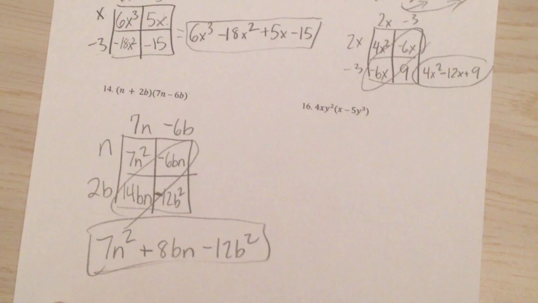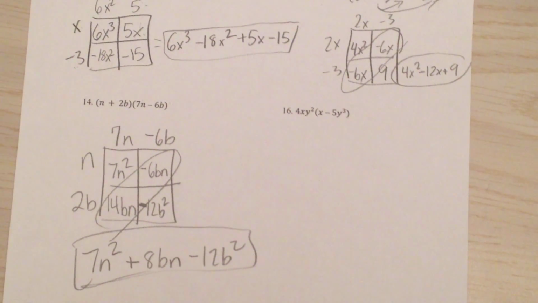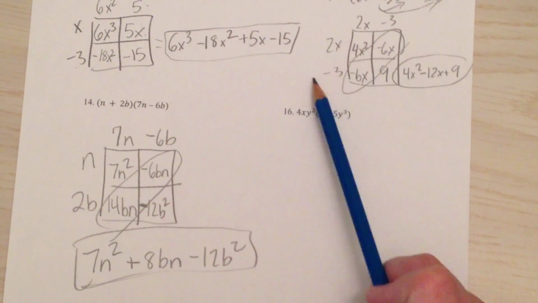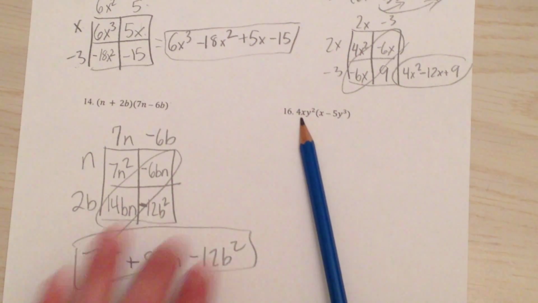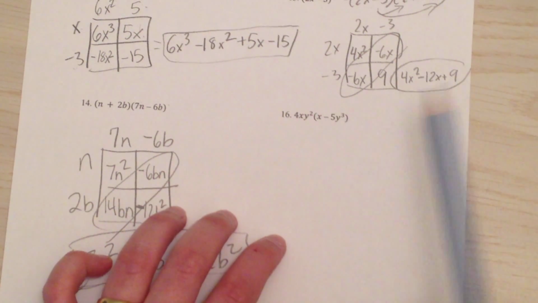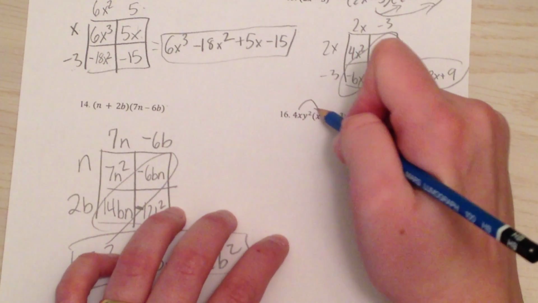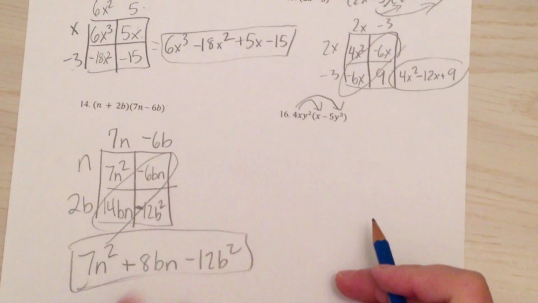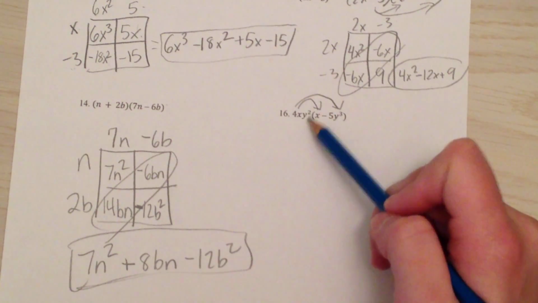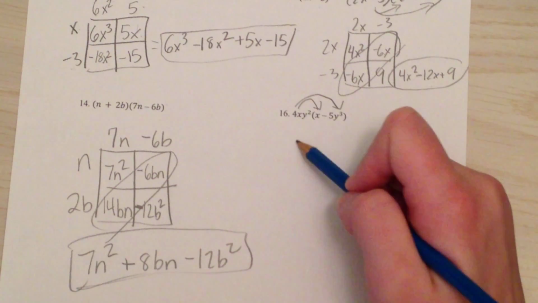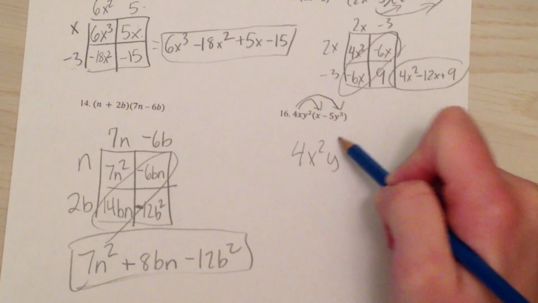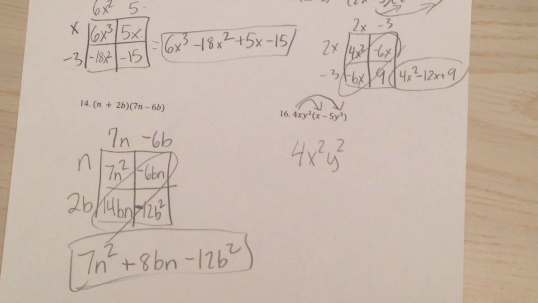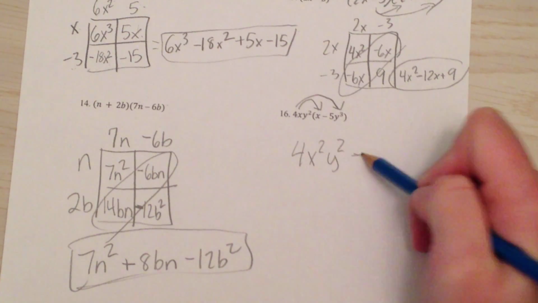It's actually just a little bit simpler because it's not a FOIL problem anymore. So not a binomial times a binomial. This one is just a monomial times a binomial. So this is really simple to just distribute it out. So we've got 4x y squared times another x. So that's going to be 4x squared y squared. And then we've got that minus in between coming down.